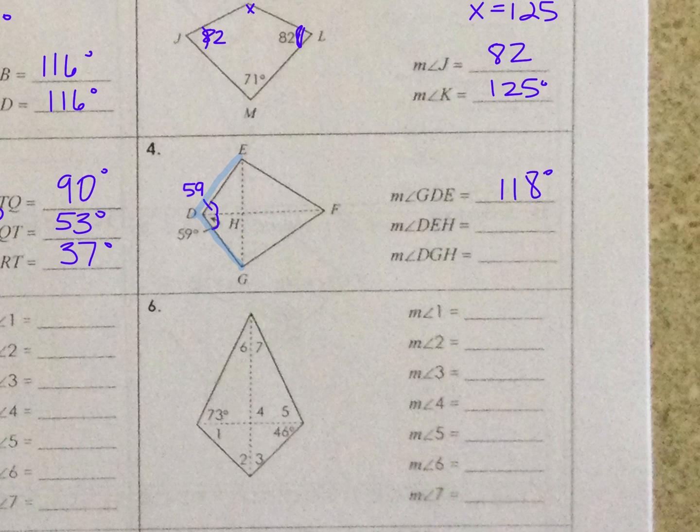All right, let's find DEH. DEH, that angle. This is when we have to pull out our triangle again. I'm just going to pull out that triangle. This is 90, this is 59, and this is X. So a part 59 plus a part plus the 90 equals our whole thing, which is 180.